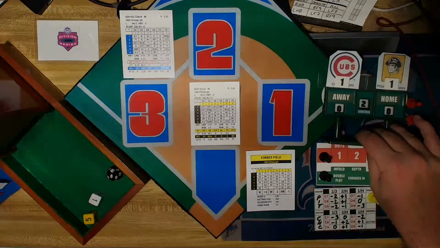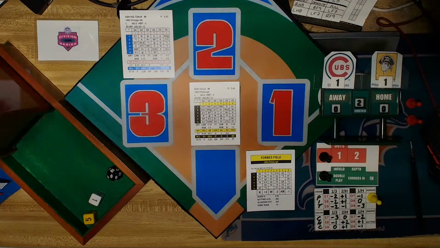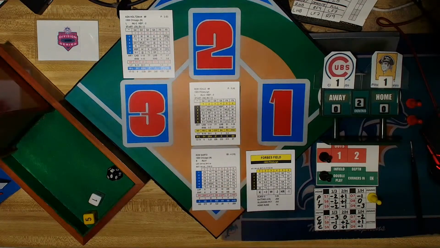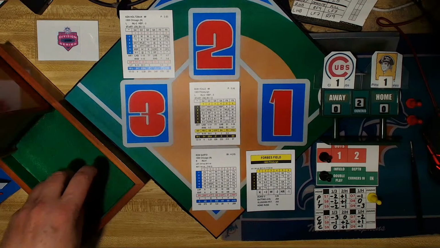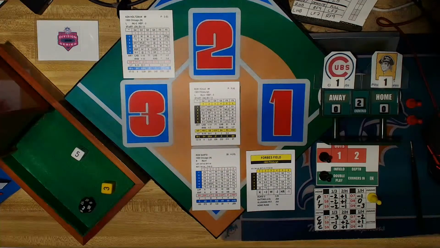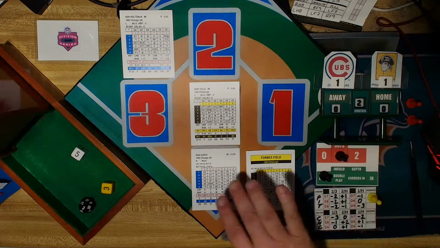Top of the second. And leading off for the Cubs is the third baseman, Hall of Famer, Ron Santo. He is 2 for 8 for the series. Veale, 3-5, strikeout plus 10. Got him. And that will be the first strikeout for Veale, one away.